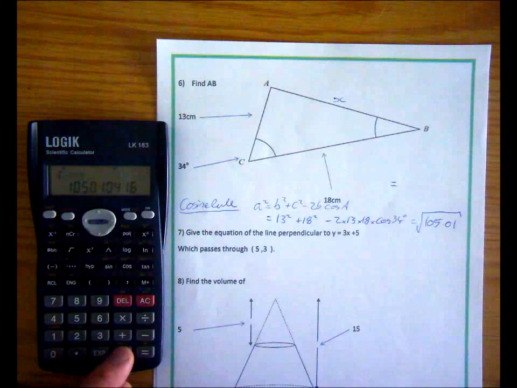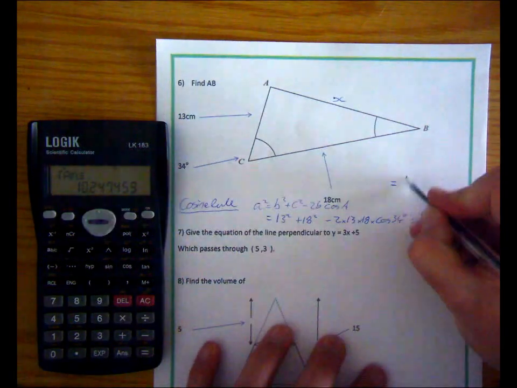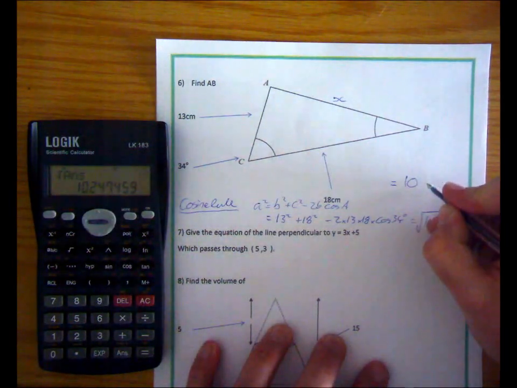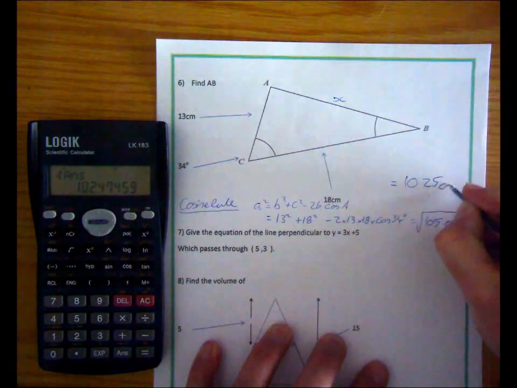Square root, answer equals 10.25 centimetres.